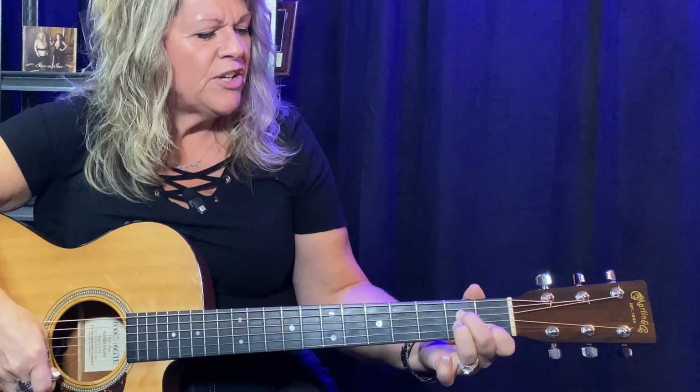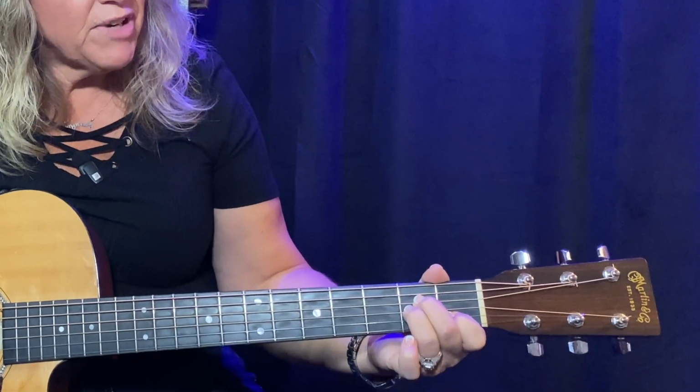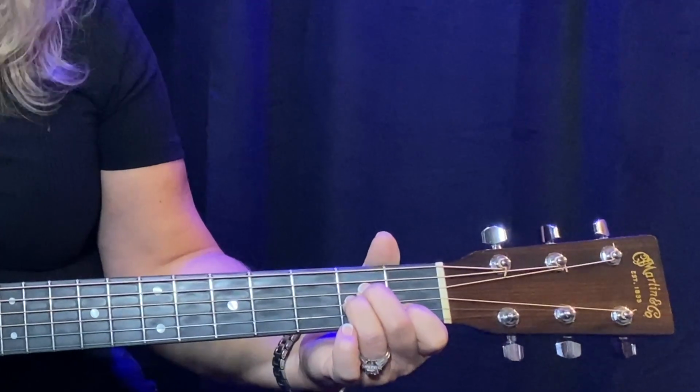So you have C is your root, F is your 4, and G is your 5. Now after G, you start the musical alphabet over again, and you have A, which is your 6. And it's your relative minor, so we're going to play A minor. So you're going to put your first finger on the second string in the first fret. Your second finger goes on the fourth string in the second fret. And your third finger goes on the third string right underneath in the second fret. And you're going to strum your A minor.